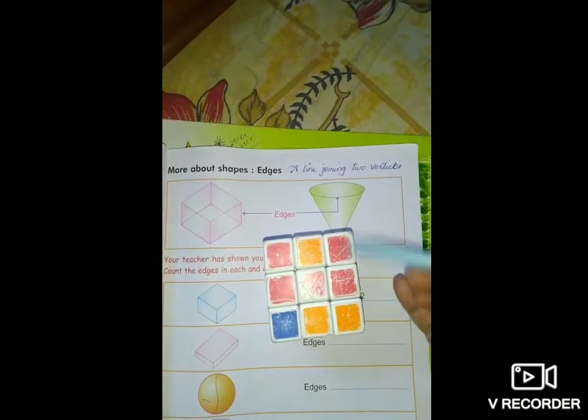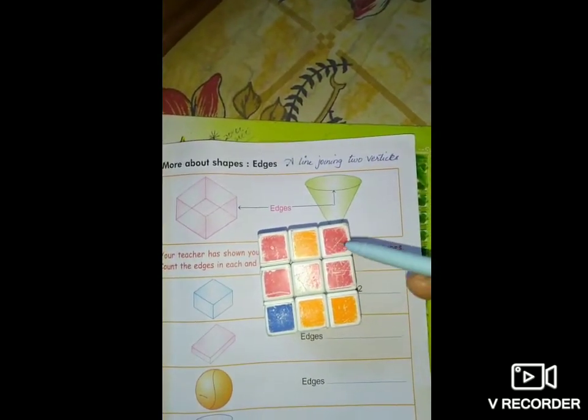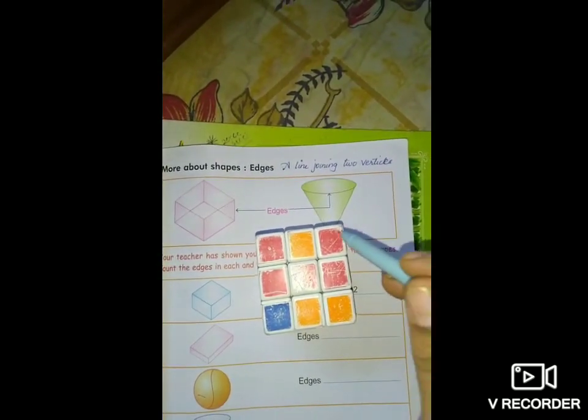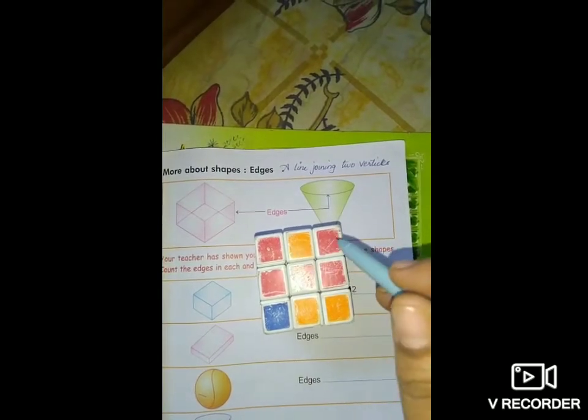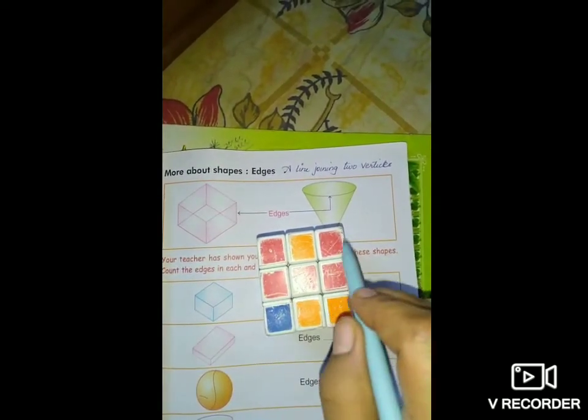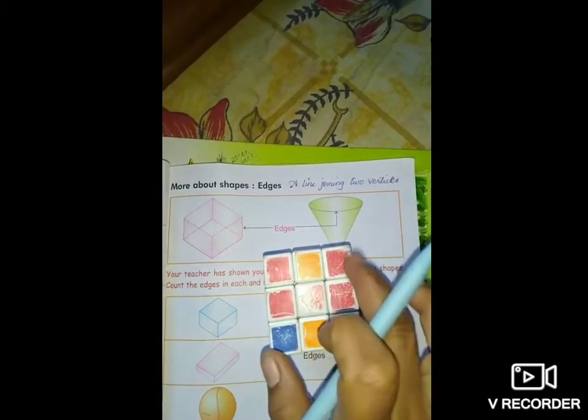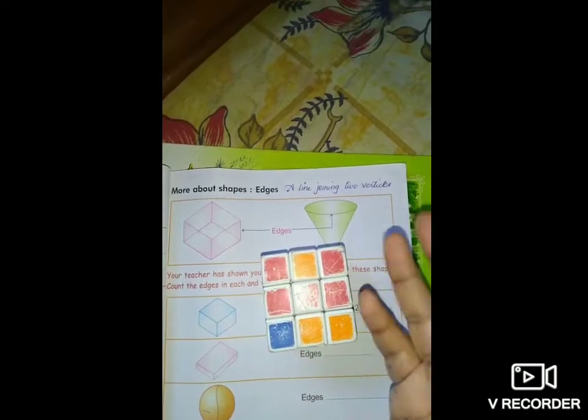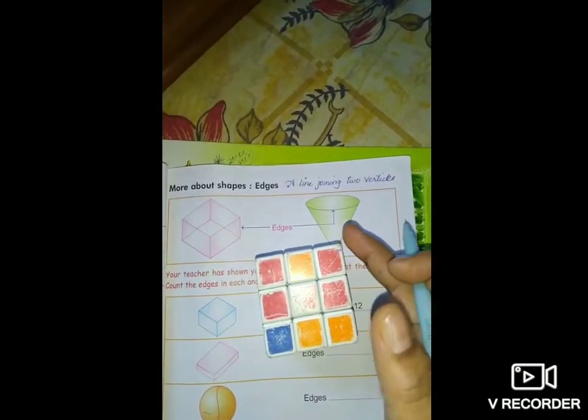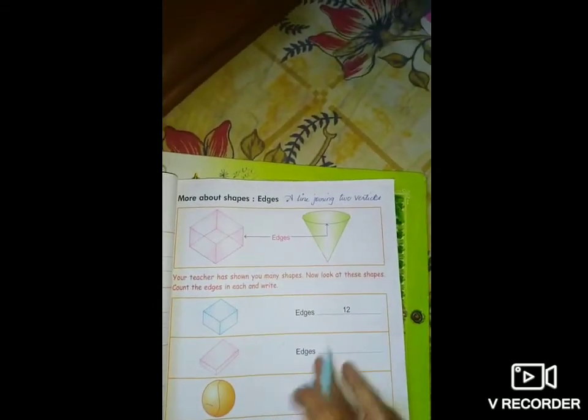So these are the edges, children. A line joining two vertices. The line joining the vertices, the line joining the corners. So those are called edges. So 1, 2, 3, 4. Backside same 4, 8, 9, 10, 11 and 12. So in a cube we have 12 edges.